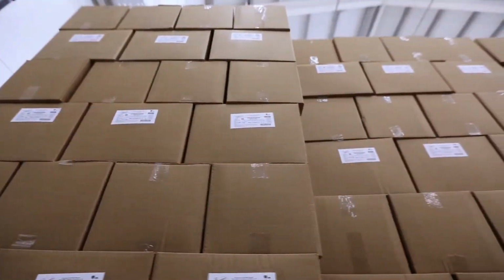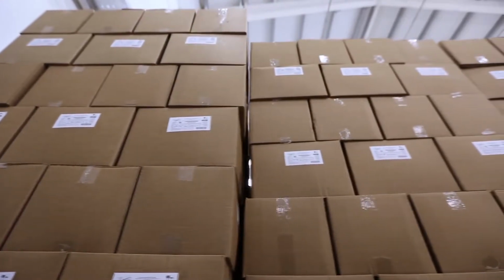So it's important to make sure we have the right amount of inventory on hand, so that we're not having too much inventory sitting there not earning money for us, or too little inventory so that we can't actually deliver to our clients what they need.